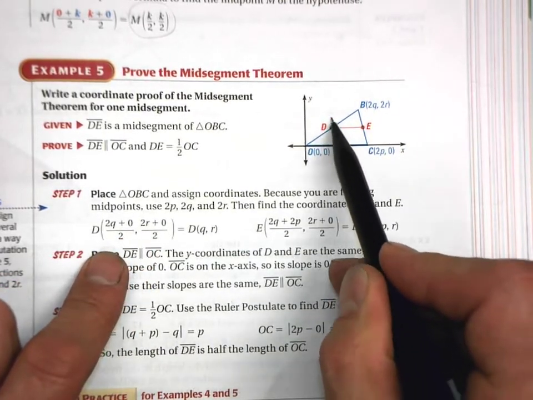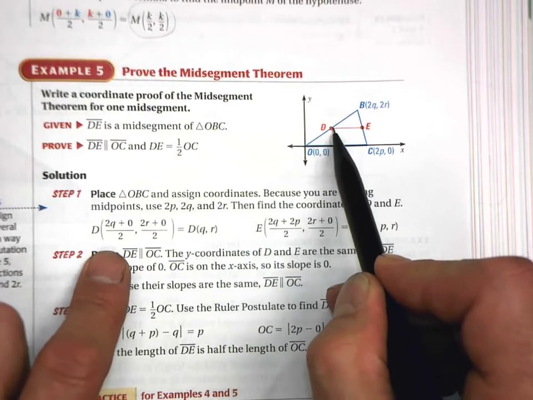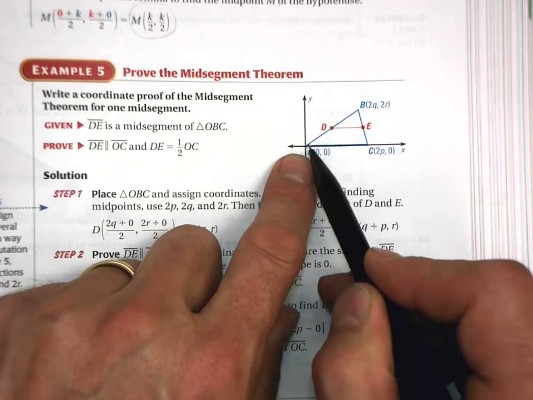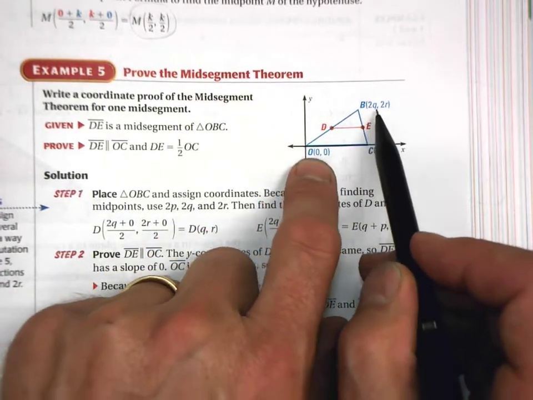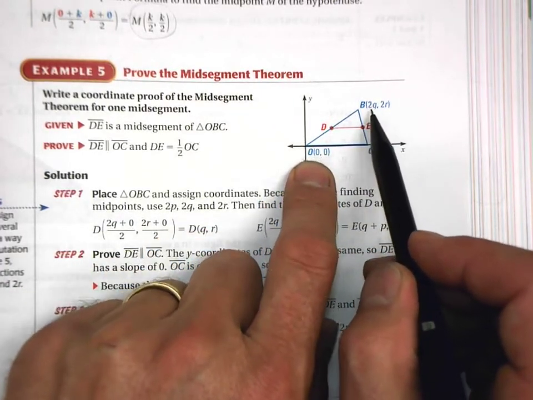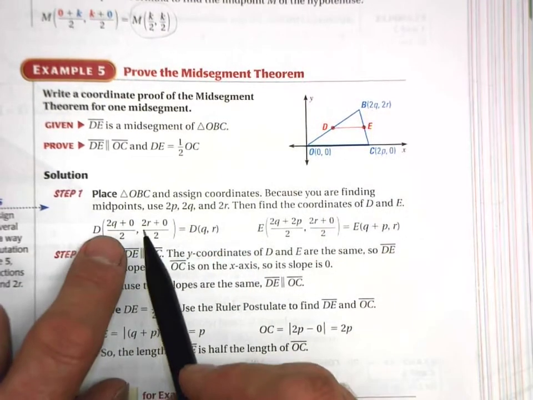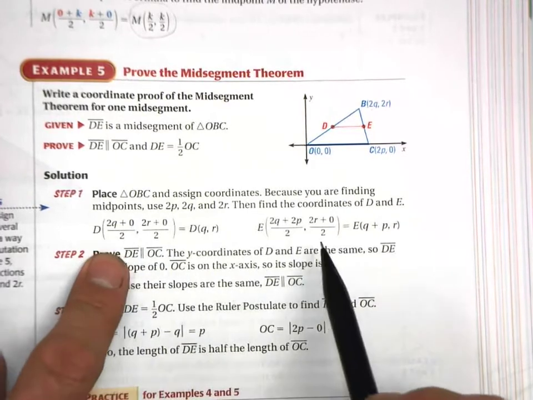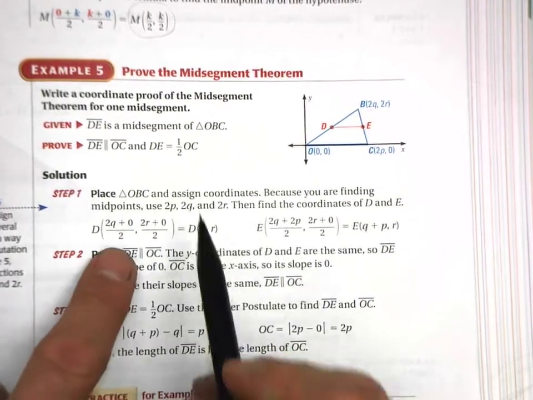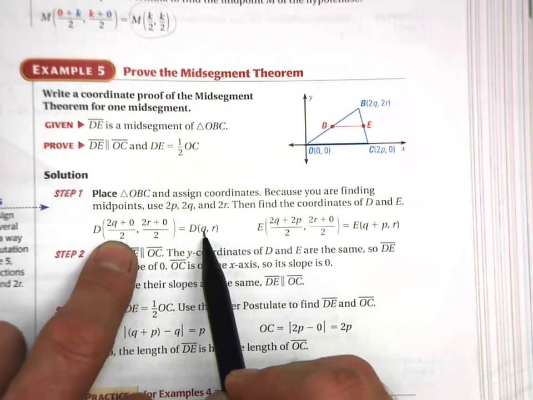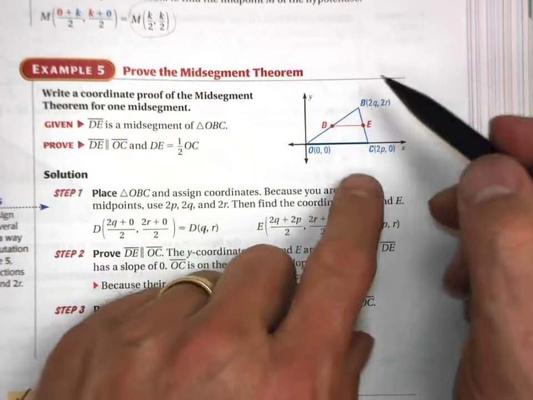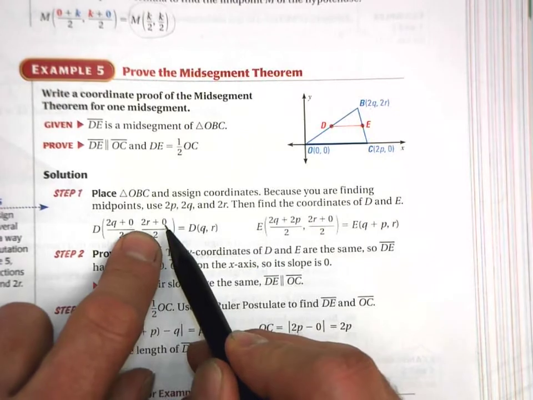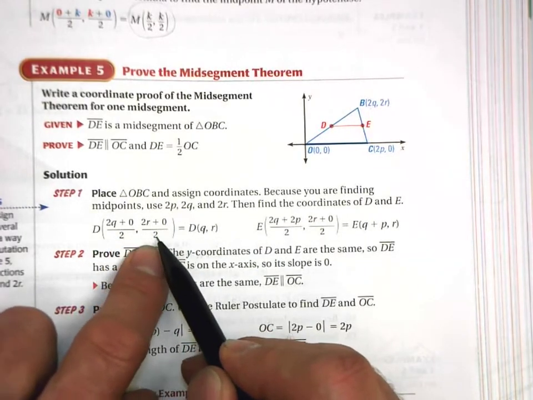The way we're going to do that here is to first figure out what the coordinates of point D are. Remember, this is the midpoint of this side, so I take the average of 2q plus 0, and divide that by 2. When I do that, I get just q by itself. Then let's do the average of the y coordinates. 0 plus 2r, when you divide it by 2, you get r.